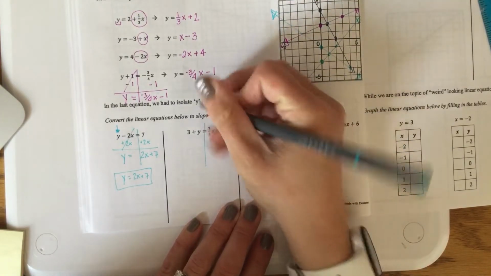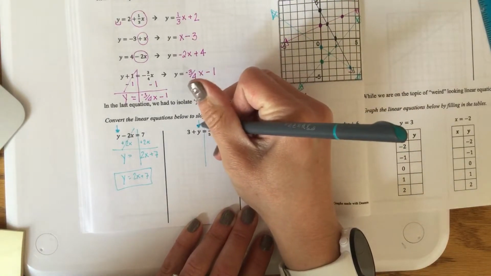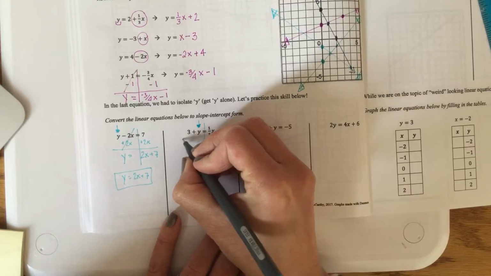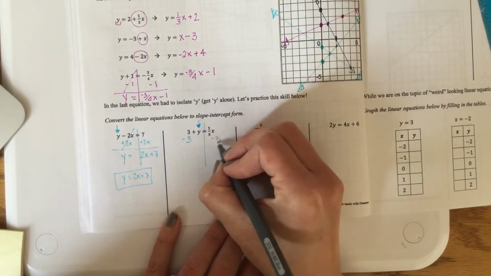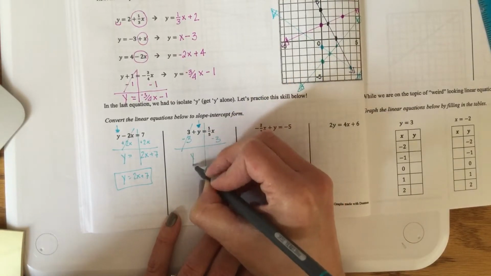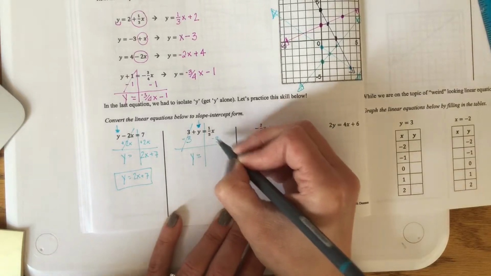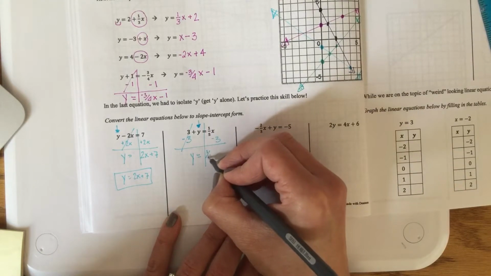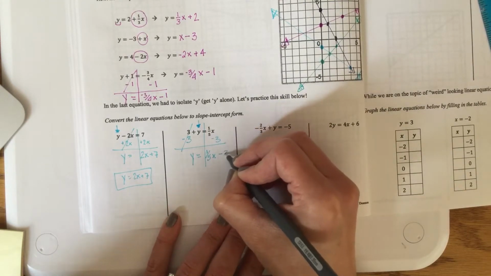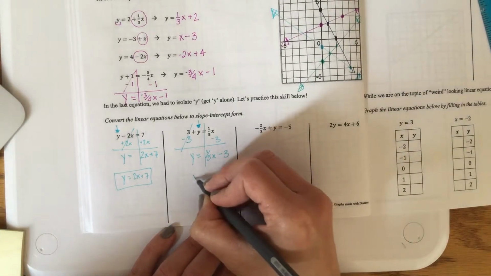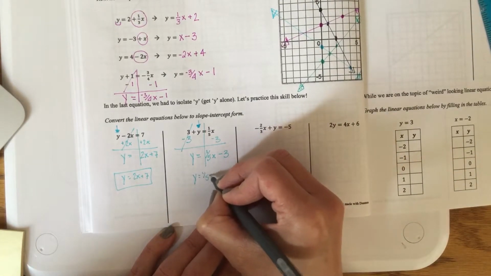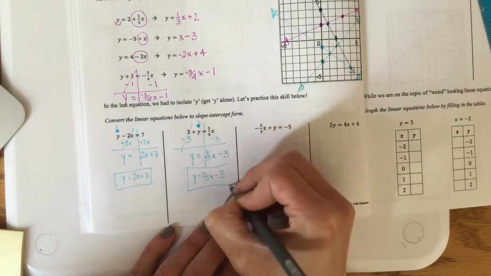Again, locate the variable that you want to get by itself. We want to get that y alone. So I have to move the 3 away. You don't have to take 1/5 minus 3 because the 1/5 is with the x, so it stays there. So it's just y equals 1/5 x minus 3.